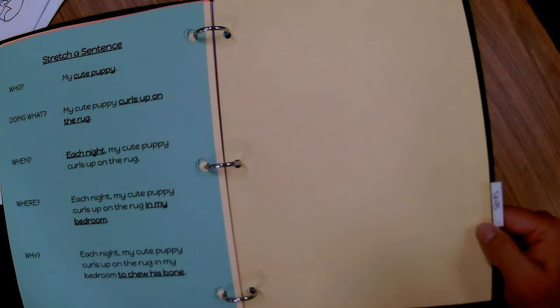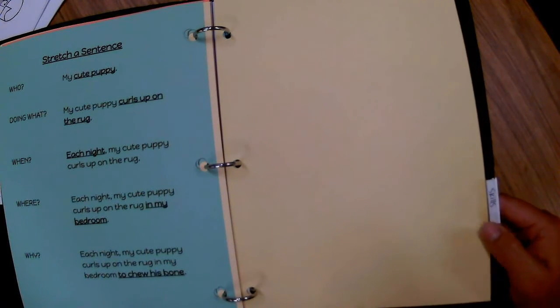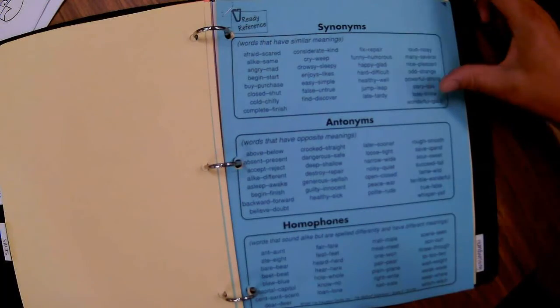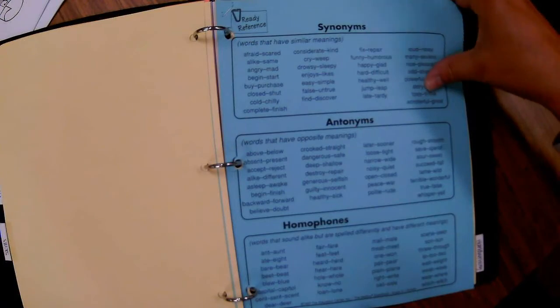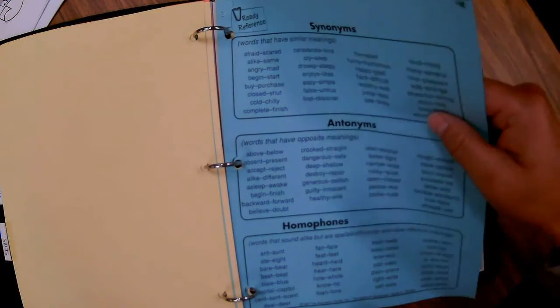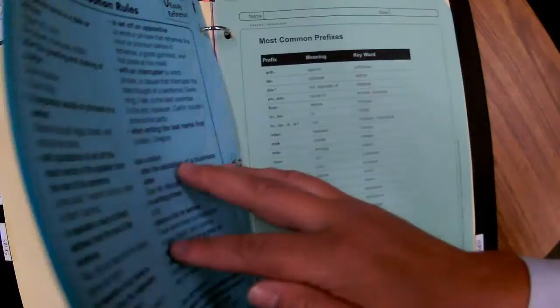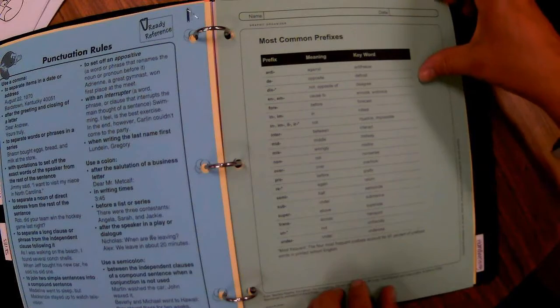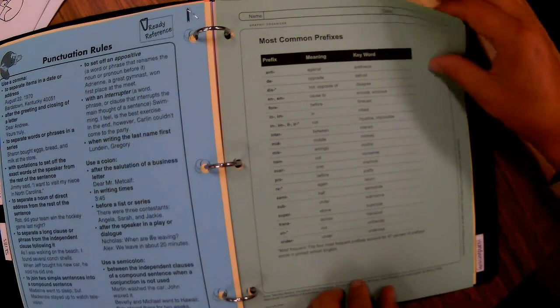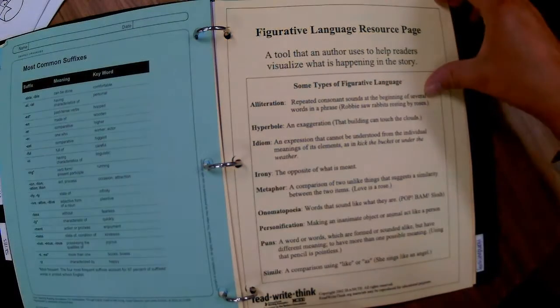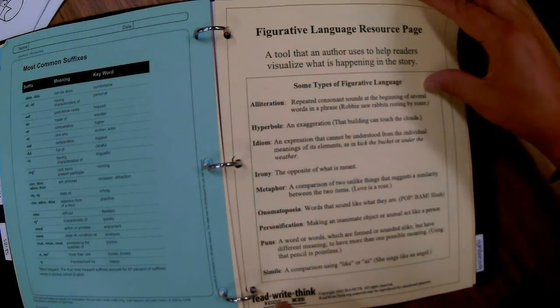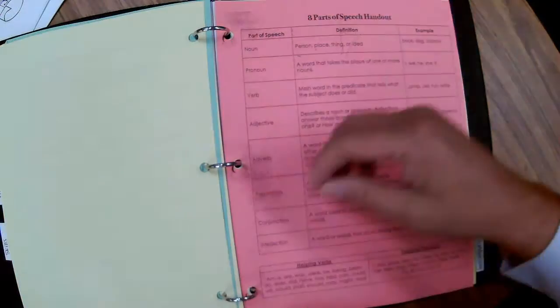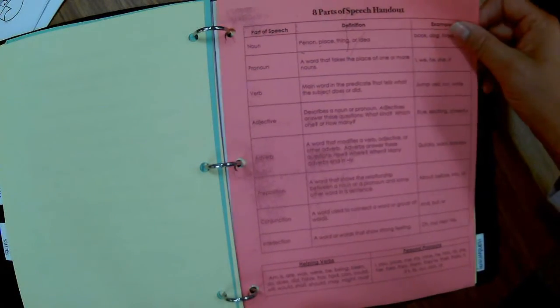And then we move on to the next tab, which is the skills tab. In the skills tab, we have synonyms, antonyms, homophones. Again, that's like a packet that's kind of stapled together. We have the common prefixes and their meanings. Figurative language resource page. The 8 parts of speech handout, and that's all we have for skills.